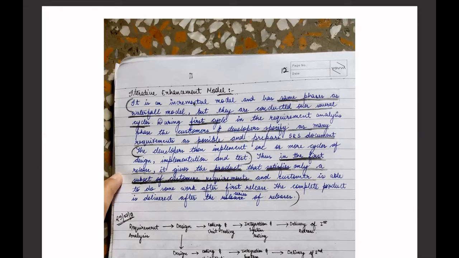Iterative enhancement model: it is an incremental model and has the same phases as the waterfall model, but they are conducted over several cycles.